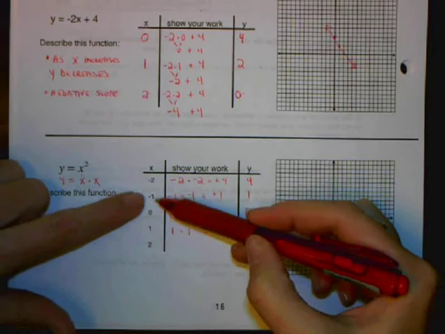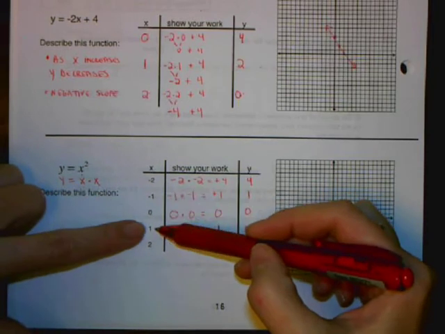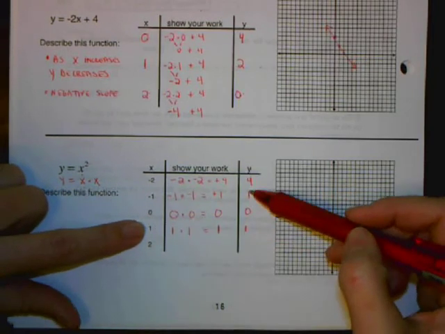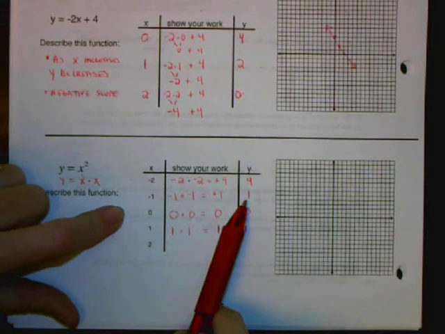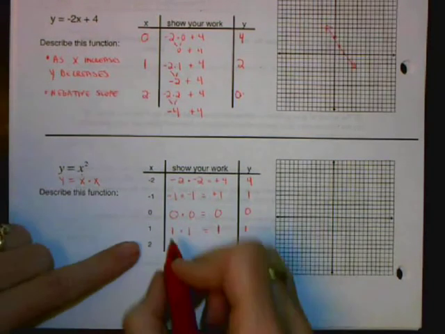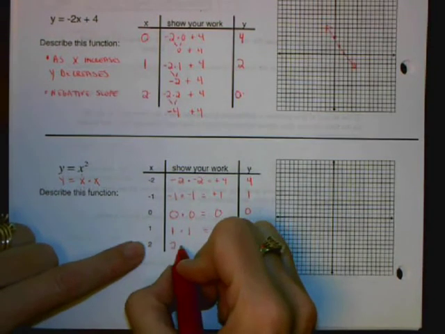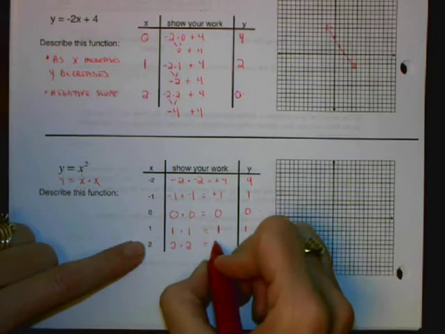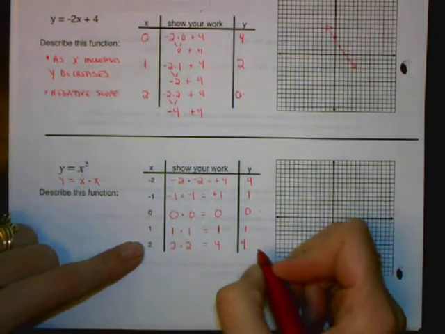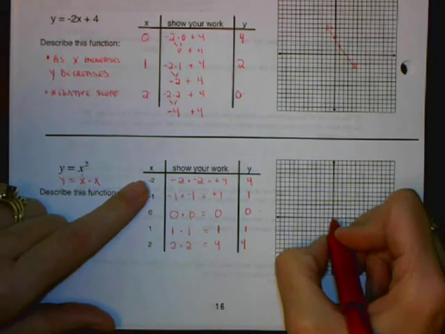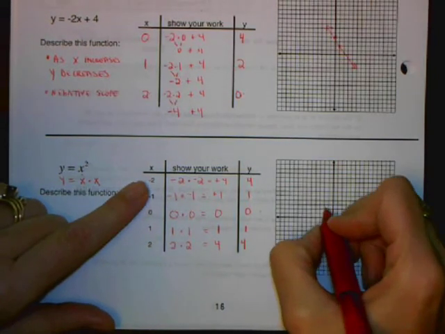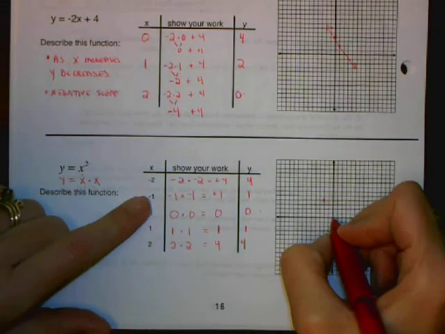Now notice that we had two different inputs, negative 1 and positive 1, that gave us the same output. This is still a function because each input still has its own output that goes with it. When we plug in a 2 for x, 2 times 2 is 4. So if we were to plot these points, negative 2, 4 is that point there.